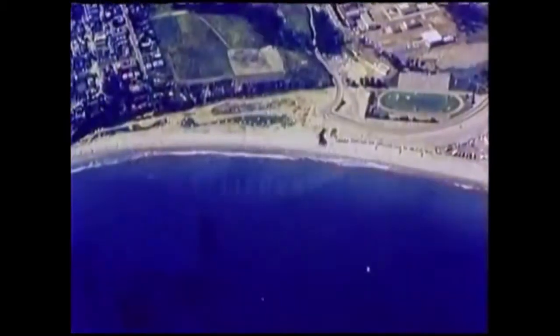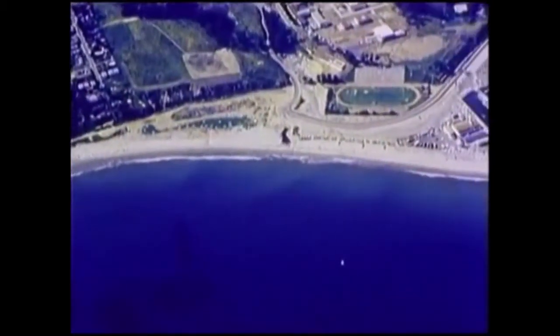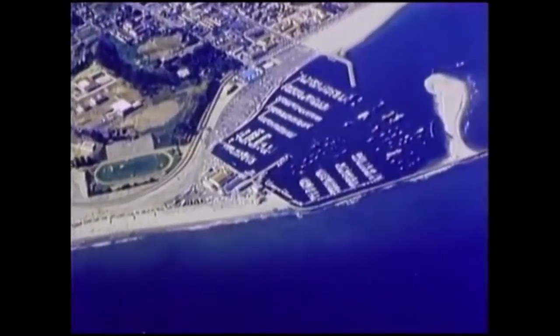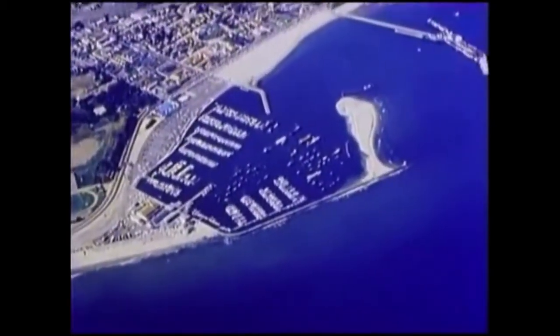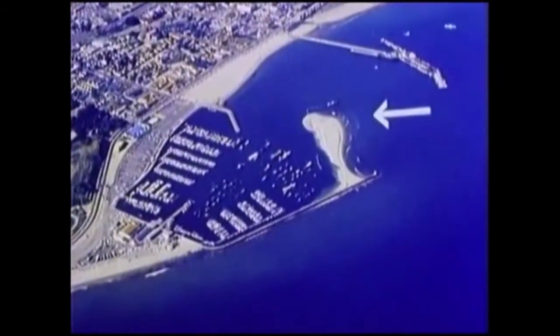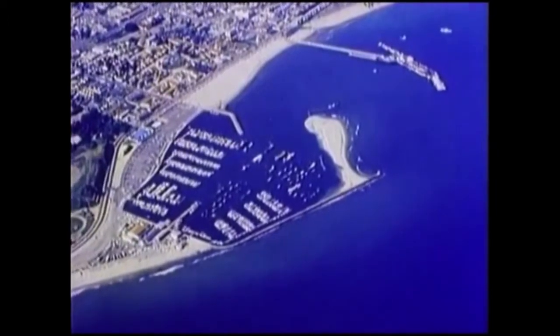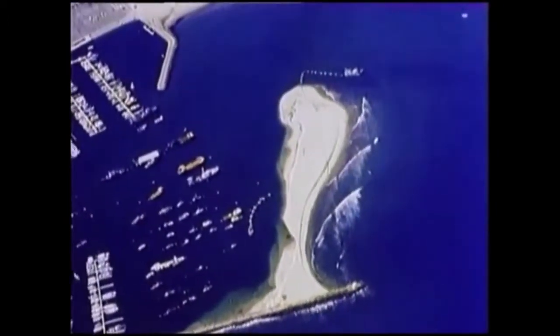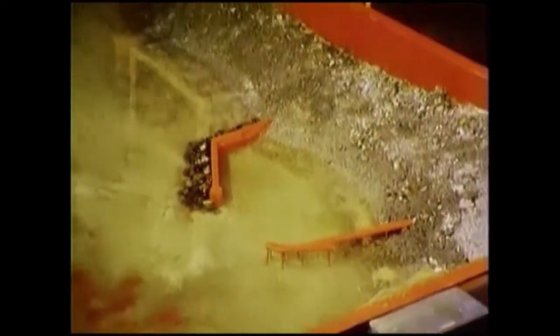Let's take a closer look at one of these places. We know the sand is moving down coast along this beach toward the harbor at Santa Barbara. Why does the beach appear to end here? And why has a sand spit over 300 yards long formed off the end of the breakwater? We can answer these questions by observing a model of the harbor in a wave tank.